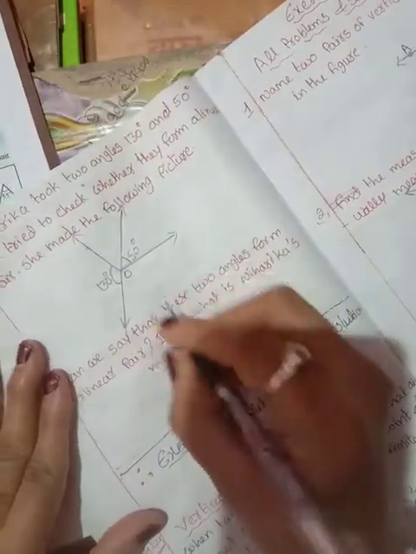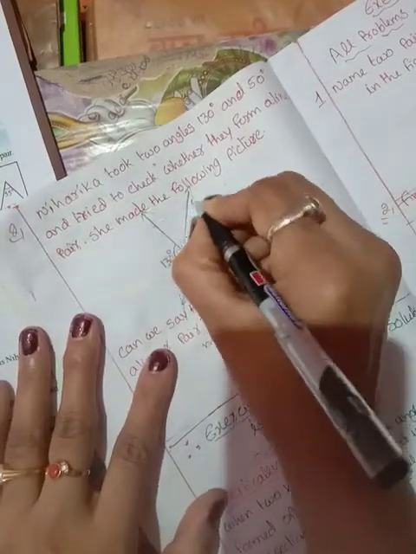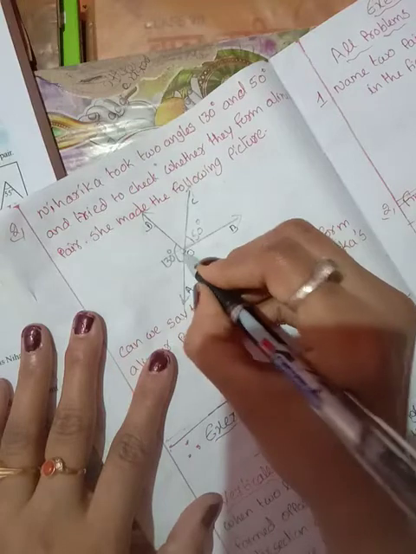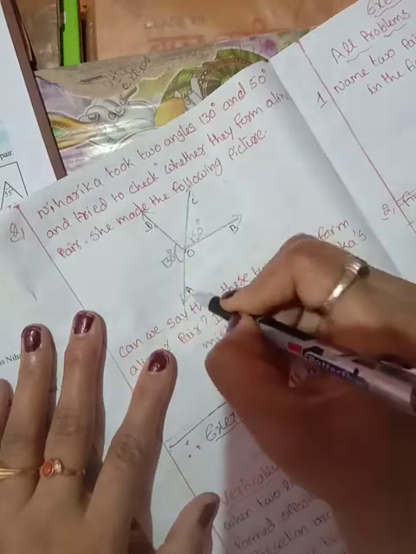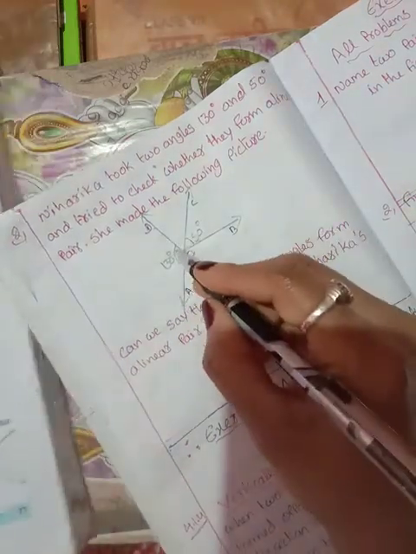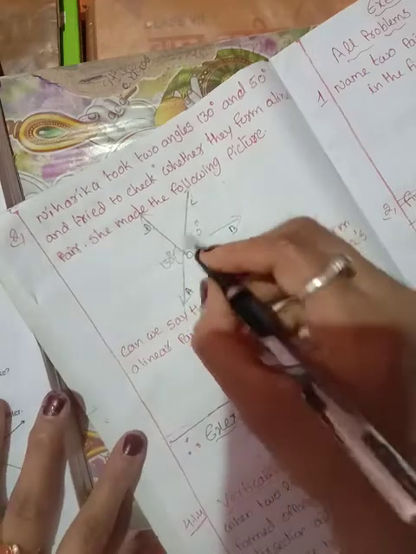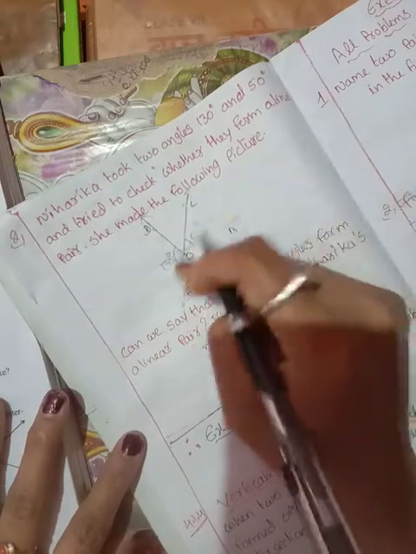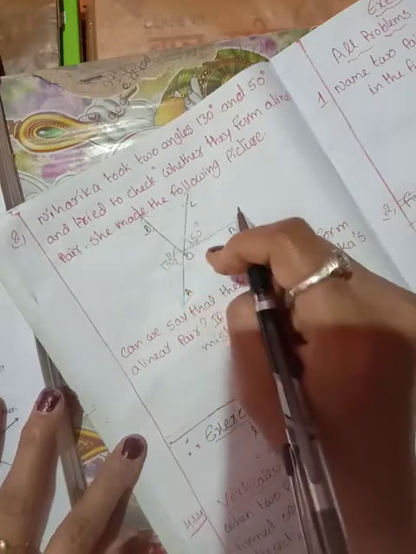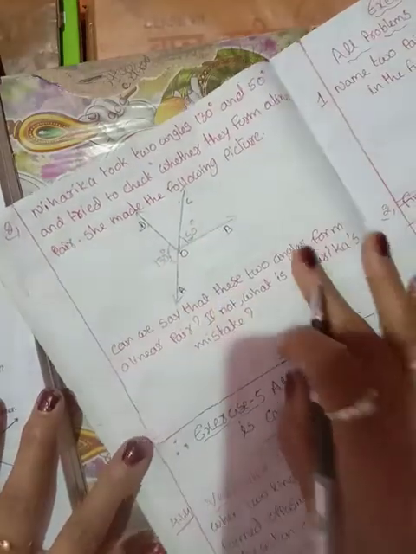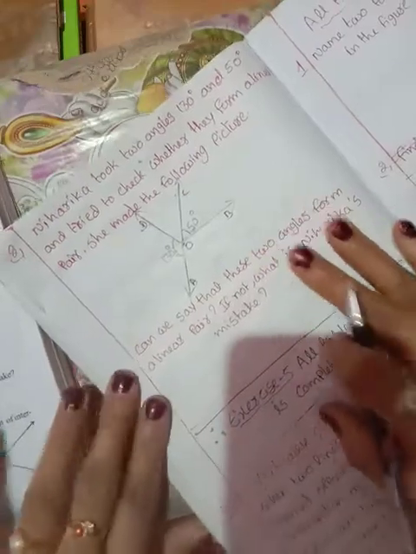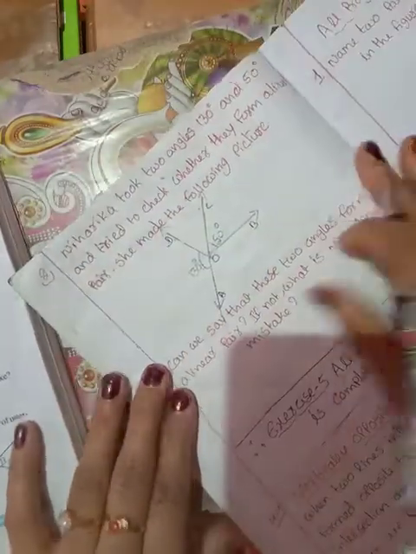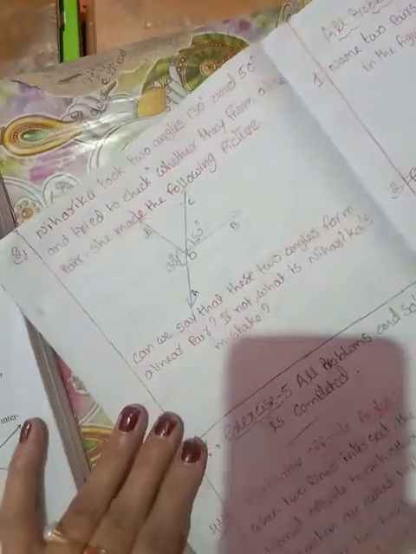There are points A, B, C and D. But for this angle AOD, the vertex is there, but there is no common arm. Both the angles are separate and different angles, but there is no common arm. So the answer here is no. That is Niharika's mistake.